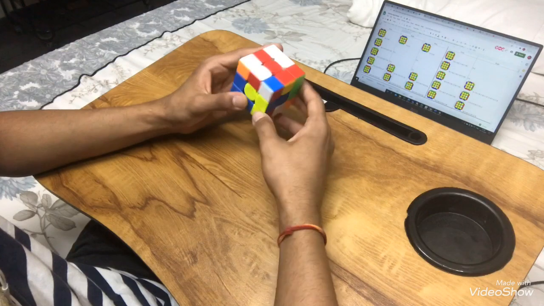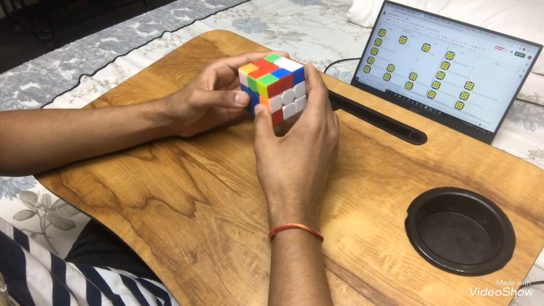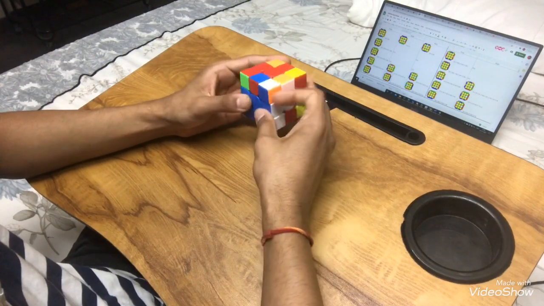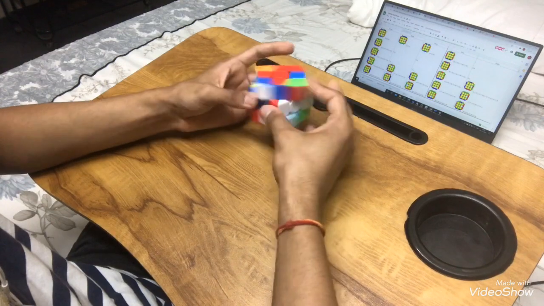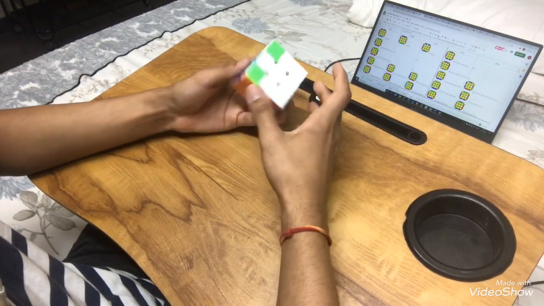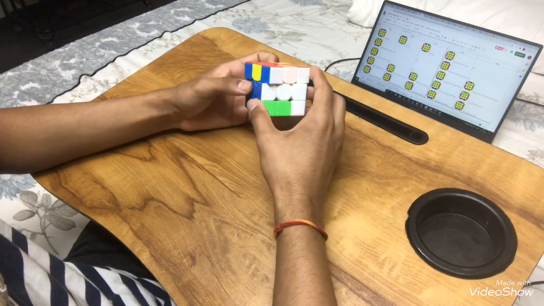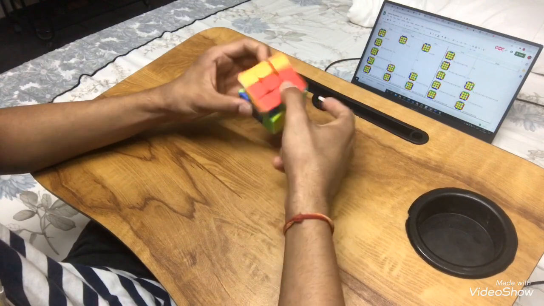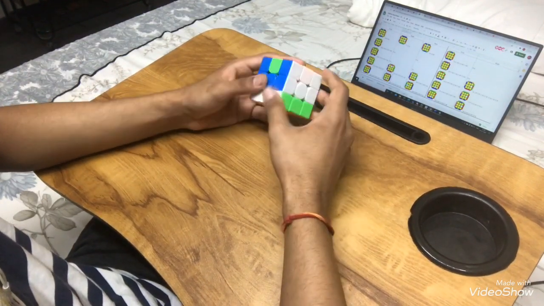Then I am done with the 3/4 of the belt, and then let me solve EOLE. Then we have 6CO. Then we have 6CP, and yeah, right around here.